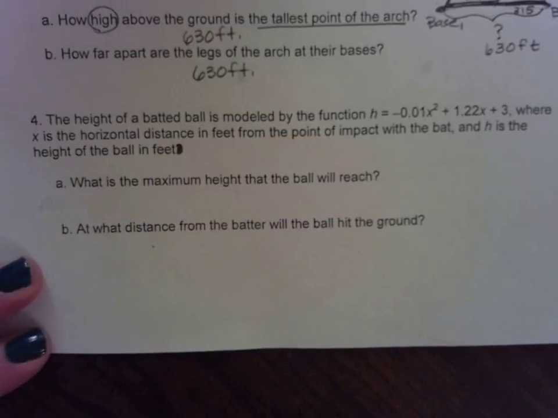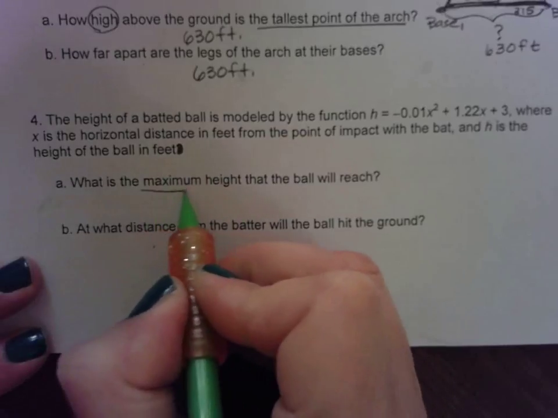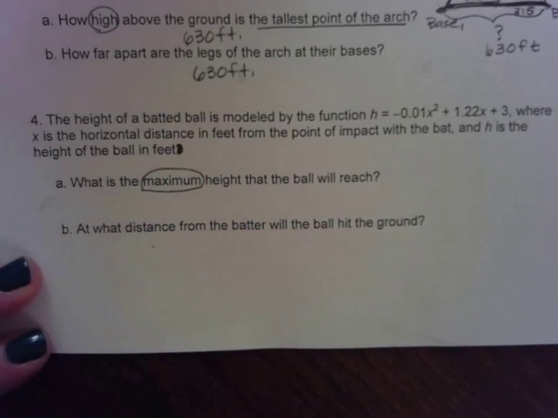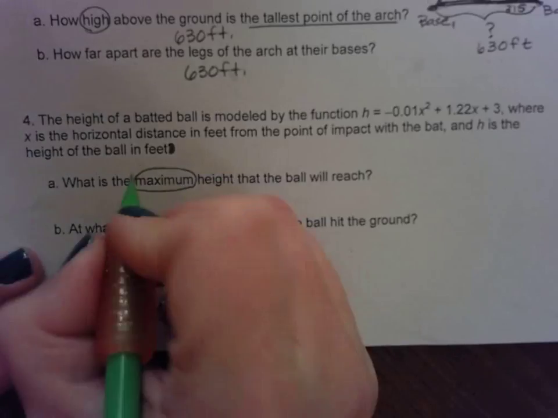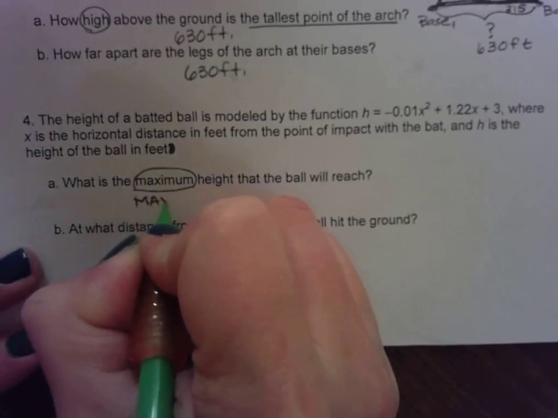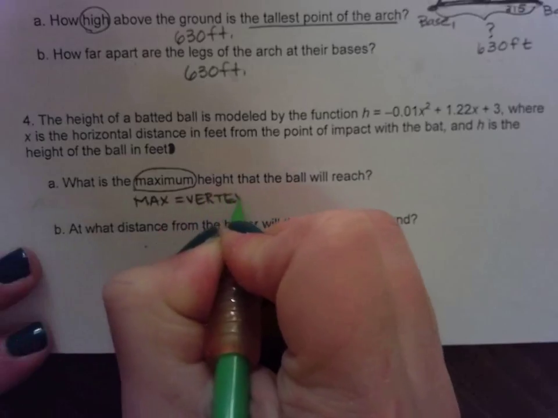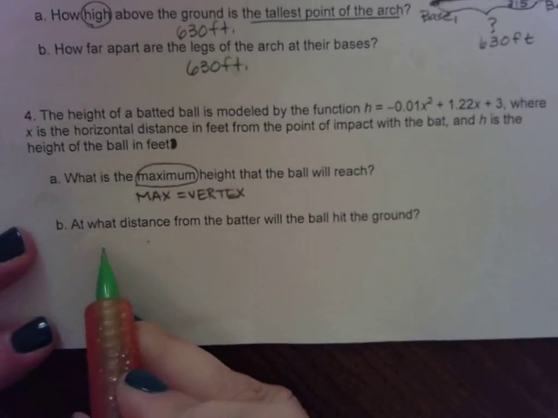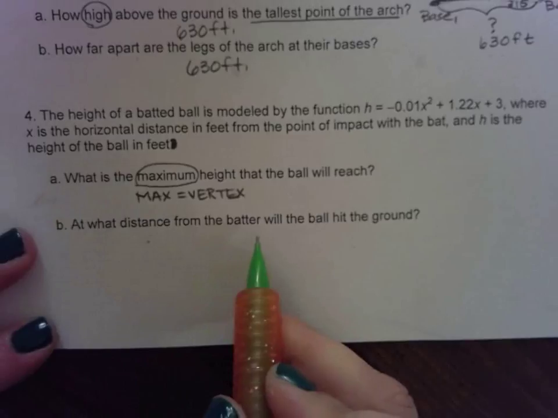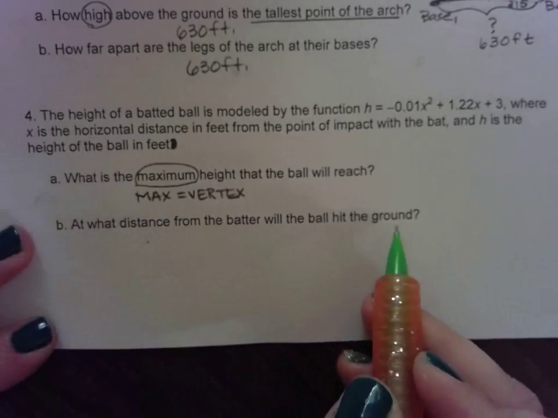All right, so part A, what is the maximum height that the ball will reach? So maximum, that means you're looking for the vertex again. And then part B, at what distance from the batter will the ball hit the ground?